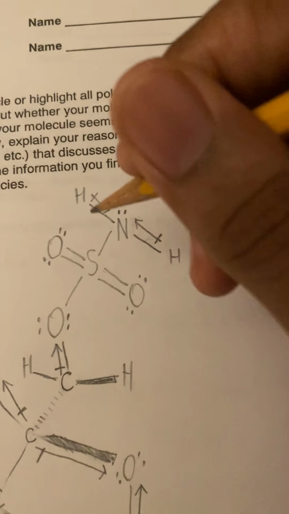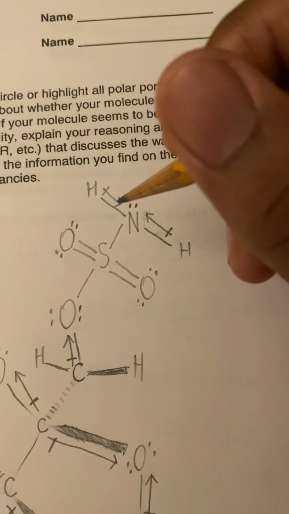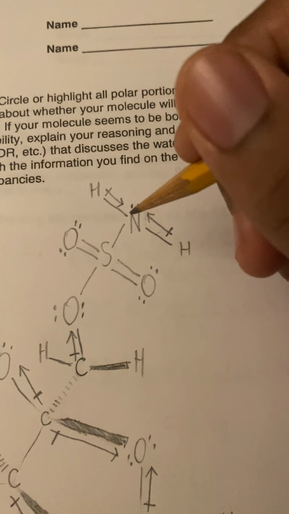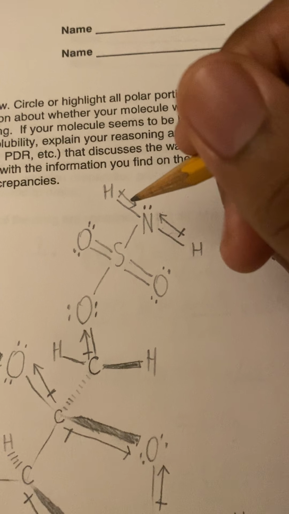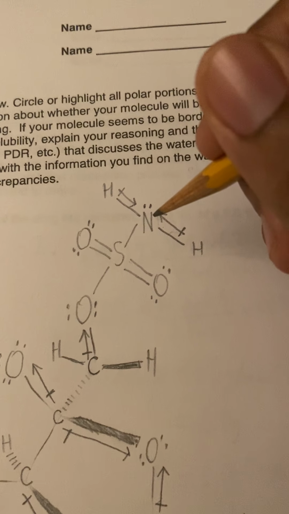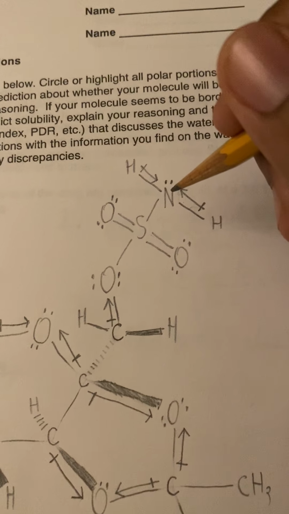Now with this part of the molecule, hydrogen and nitrogen share a bond. The polarity will move towards the nitrogen because it's more electronegative than hydrogen.